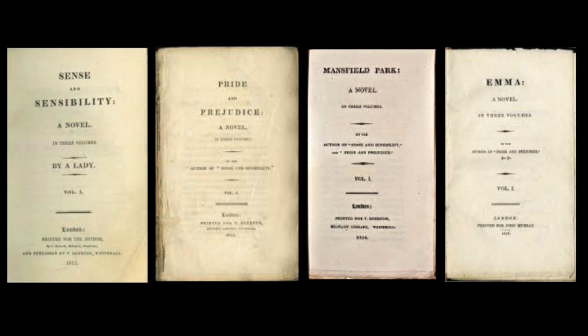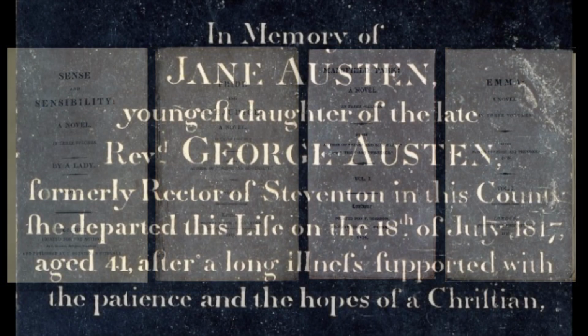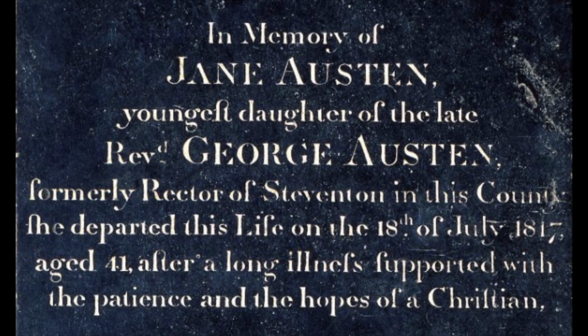She had started to feel ill in 1816, and by the spring of 1817 her brother Charles had moved her into lodgings in Winchester so that she could be near her physician. It's not known precisely what illness she was suffering from, but Austen died at the age of 41 on the 18th of July 1817.